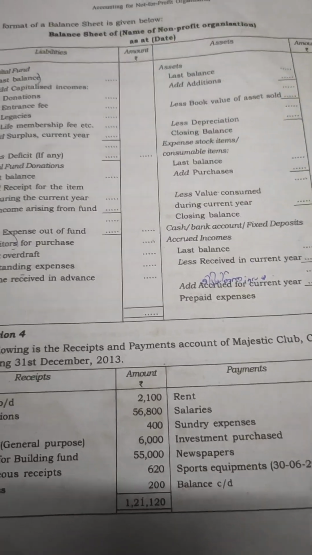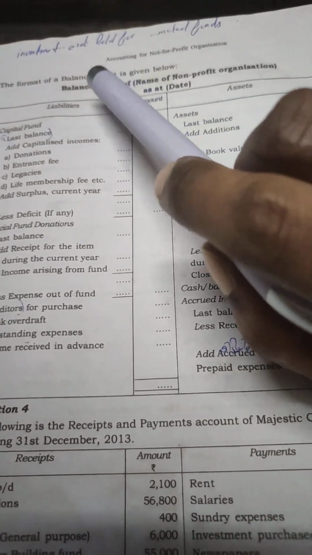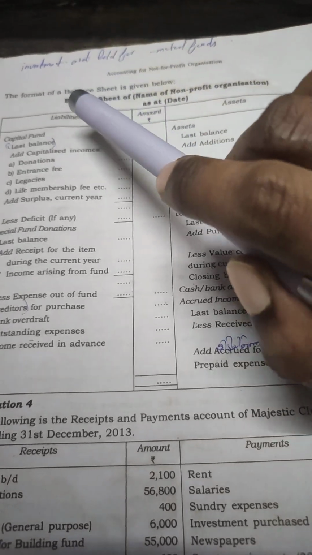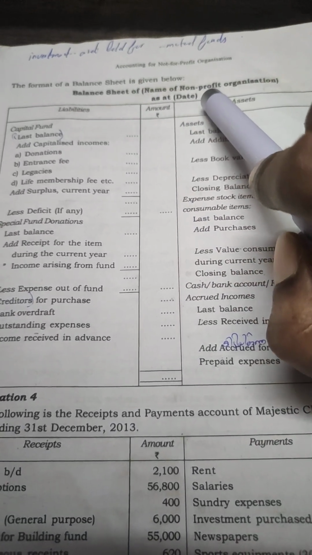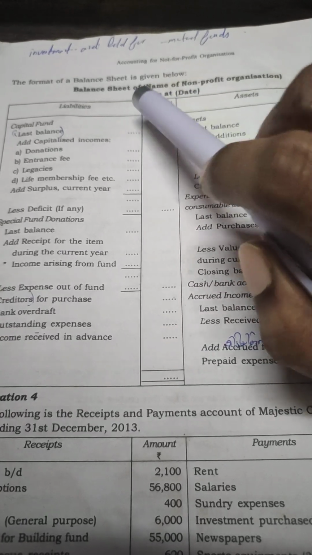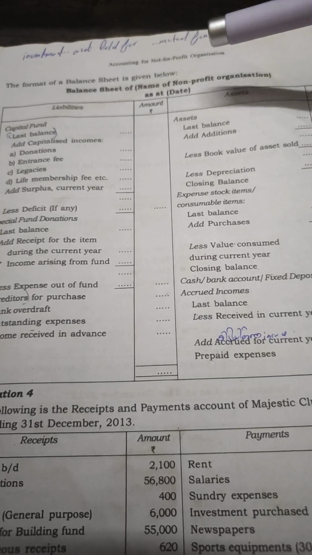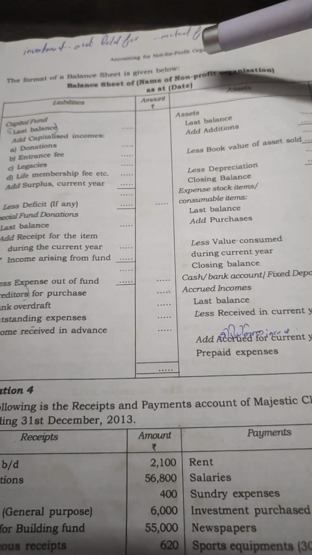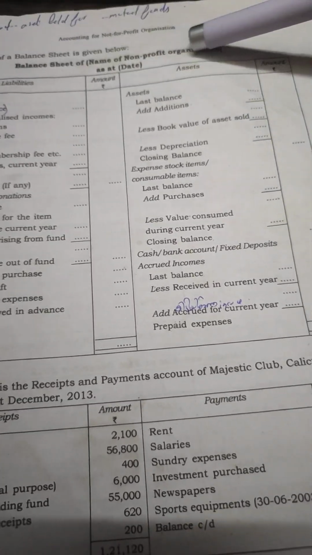Before drawing the balance sheet, we have to first write the name of the organization. Then the date on which we have to prepare the balance sheet. The balance sheet of, for example, Pi Brothers, as on 31st March 2020. Likewise, we have to write the heading.